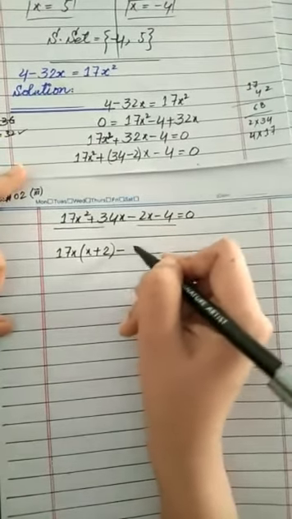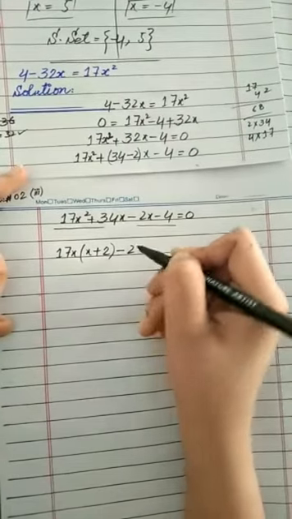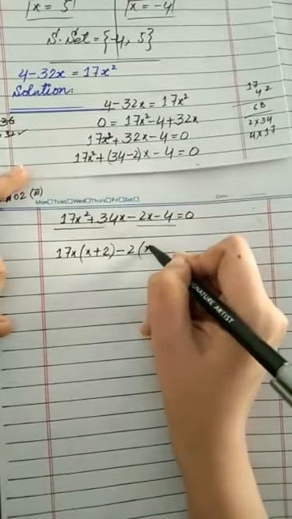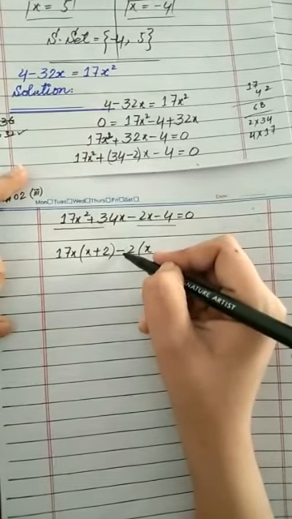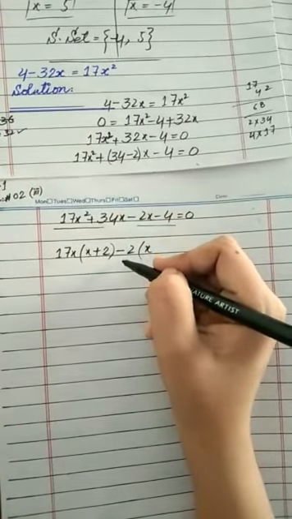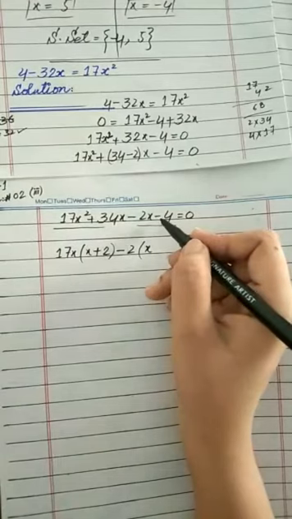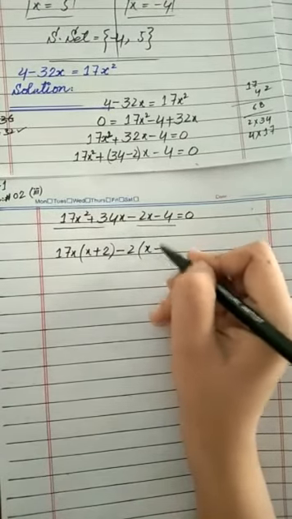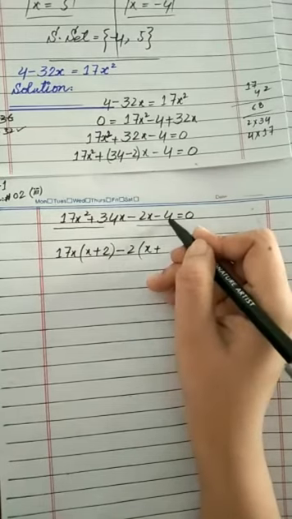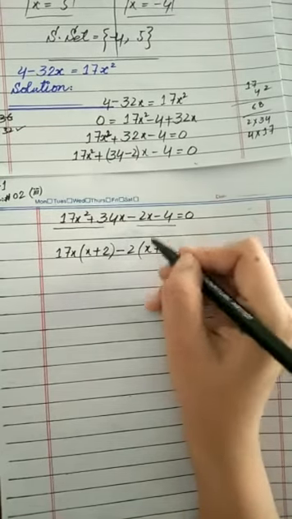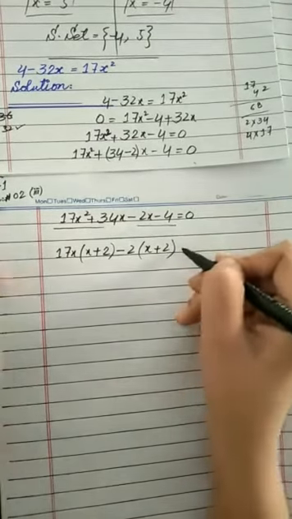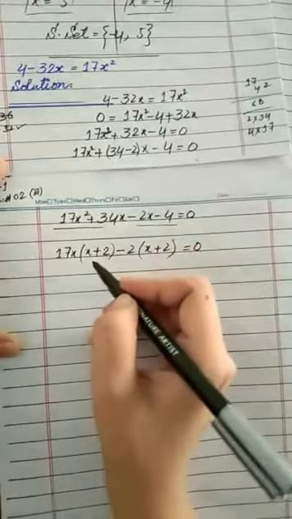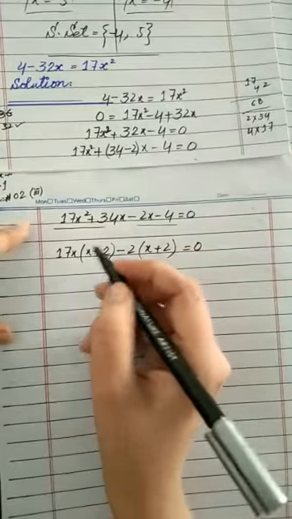Here we will take 2x common, 2 common, and what is left inside? Here left inside is x, whereas negative is taken common outside. So what is left inside, because the sign is negative, the sign will be changed. It's negative, it will be positive, and 4 divided by 2, we got 2 left inside. As both brackets have the same value, it means our factorization is correct.